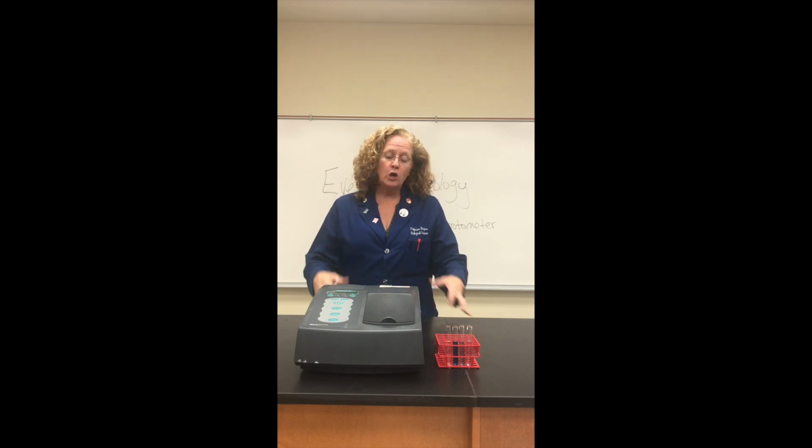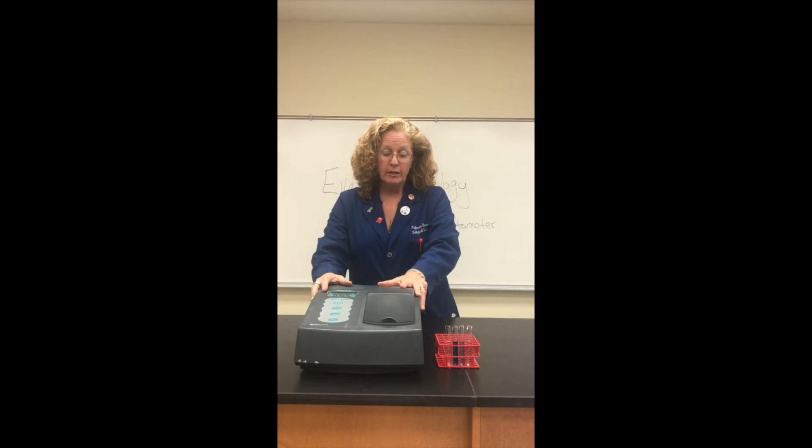And when we talk about absorbance of light through this machine, what we're really talking about is how much light is going to pass through a solution or a suspension of different specimens or different concentrations. We're going to basically measure how much light is capable of moving through it and then compare different concentrations based on these absorbance values.